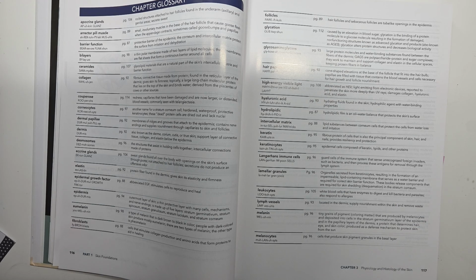Melanin, tiny grains of pigment, coloring matter, that are produced by melanocytes and deposited into cells in the stratum germinativum, layers of the epidermis, and in the papillary layers of the dermis, a protein that determines hair, eye, and skin color, produced as a defense mechanism to protect skin from the sun. Melanocytes, cells that produce skin pigment granules in the basal layer.